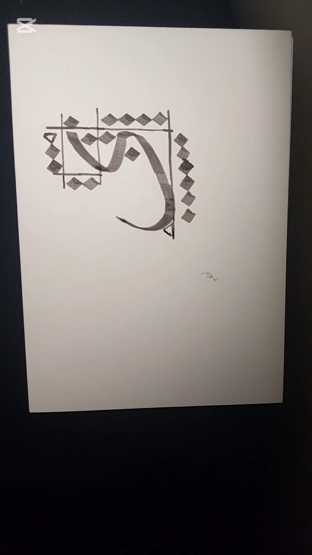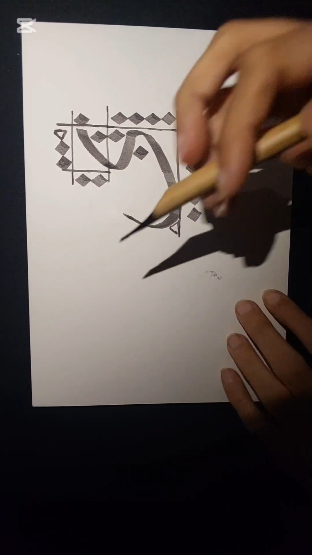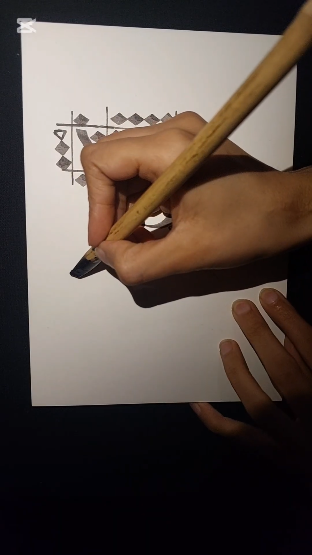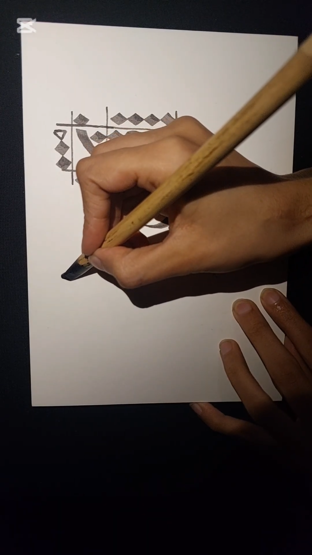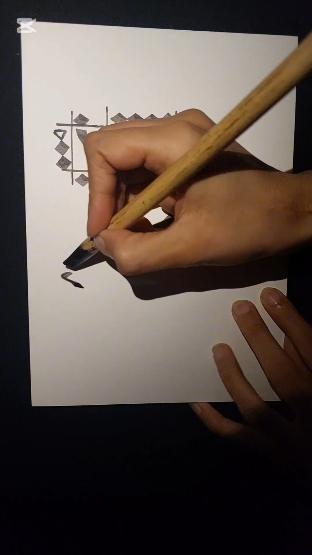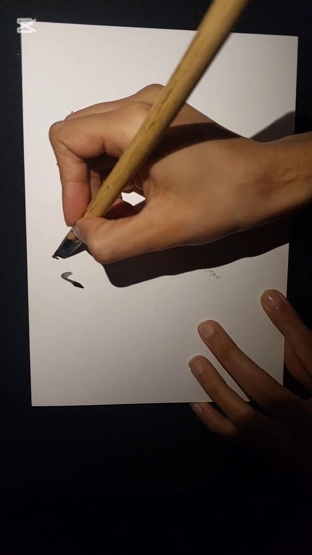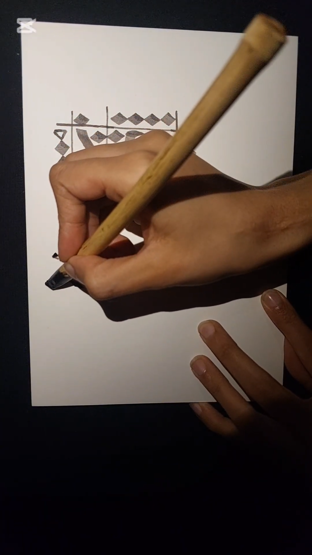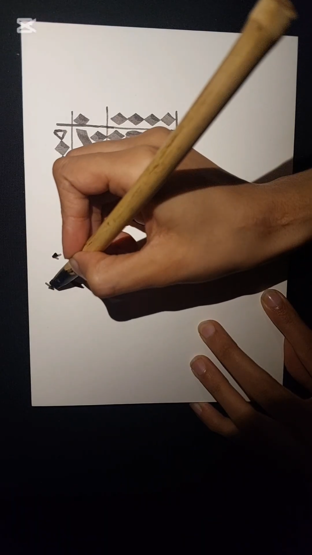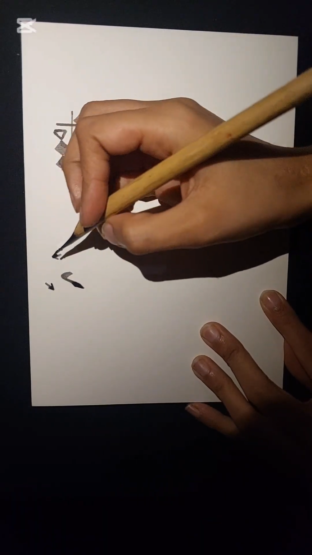I hope you understand. Now how will we write ya if it comes at the beginning of some letter? For example, if you want to write ya jim, first of all we have to move our column slightly upwards and then downwards. This is our column movement, to the upwards and then to the bottom left.